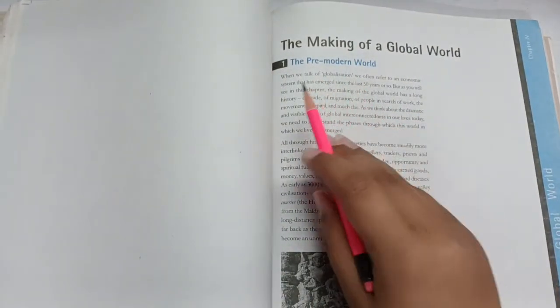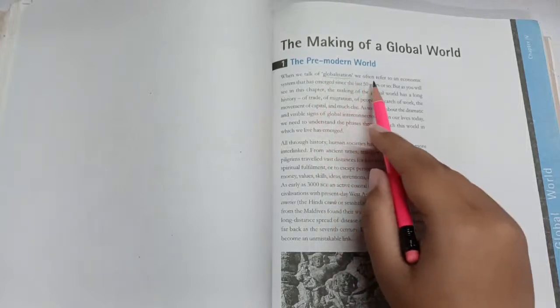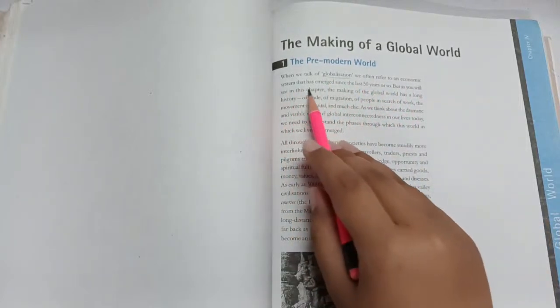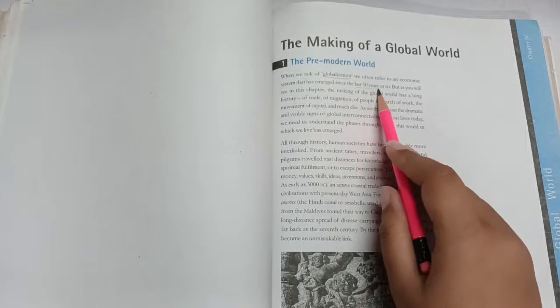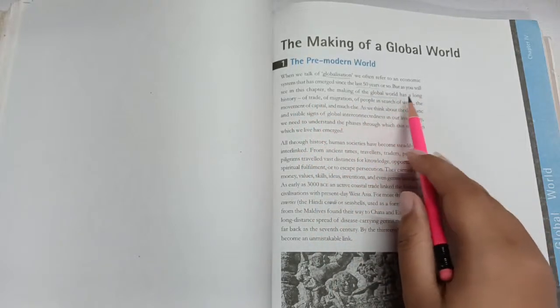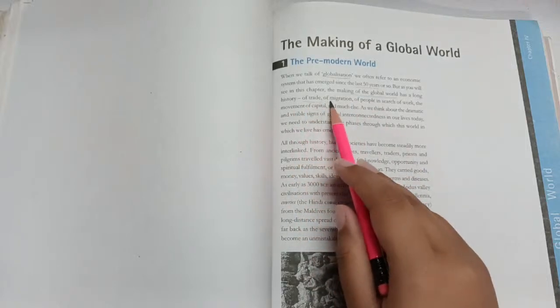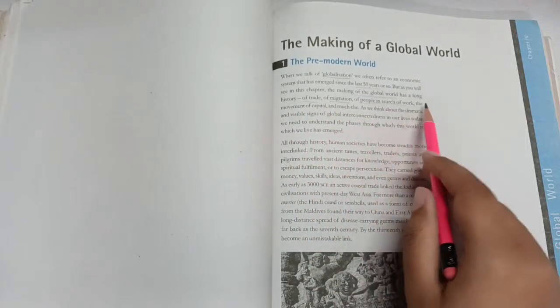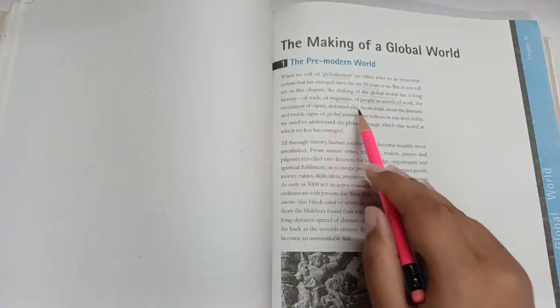The Pre-Modern World. When we talk of globalization, we often refer to an economic system that has emerged since the last 50 years or so. But as we will see in this chapter, the making of the global world has a long history of trade, of migration, of people in search of work, the movement of capital, and much else.